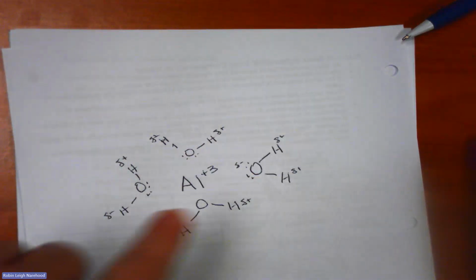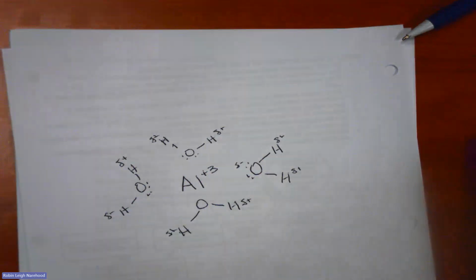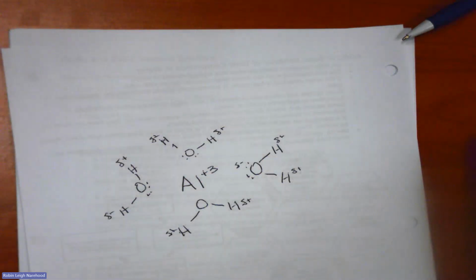Okay, so there's also an oxygen right here and 2 hydrogens going up, and then below there's an oxygen and 2 hydrogens going down. So aluminum is in the middle of a bunch of water molecules.